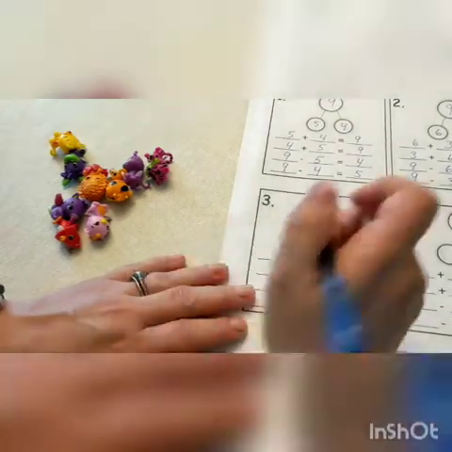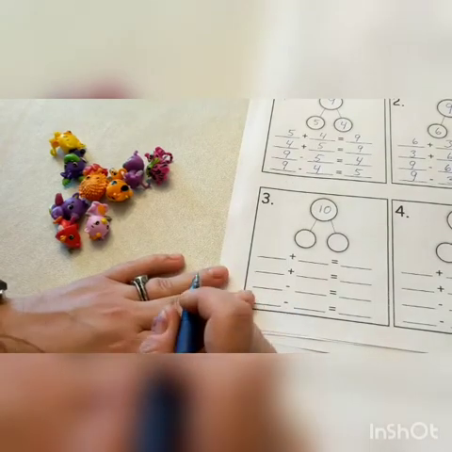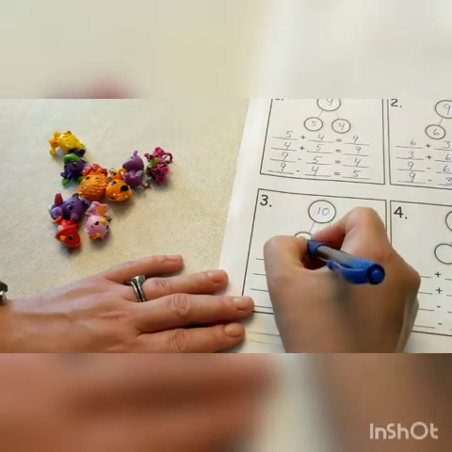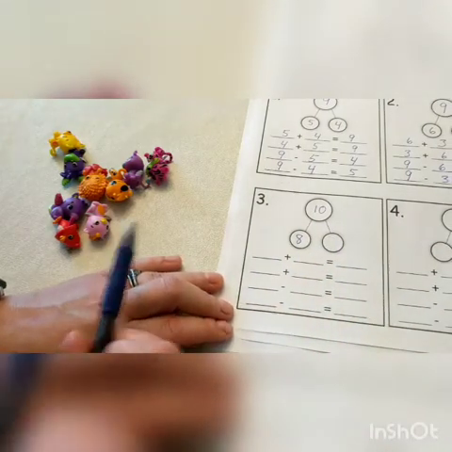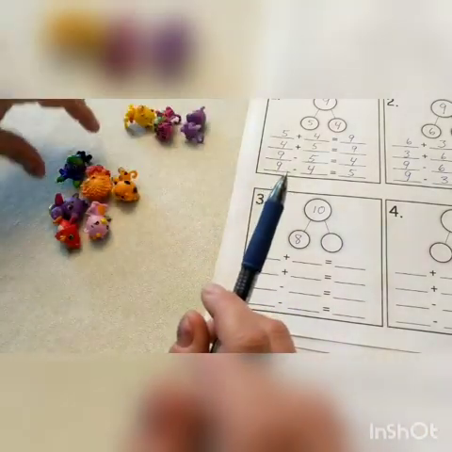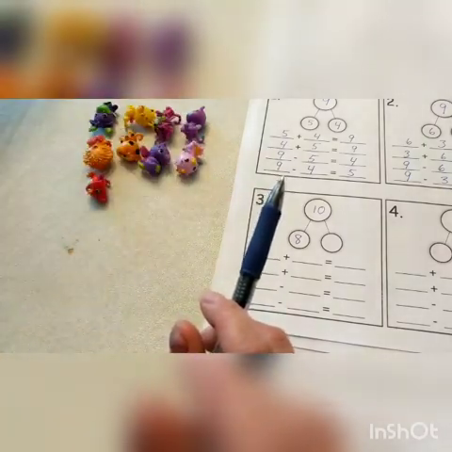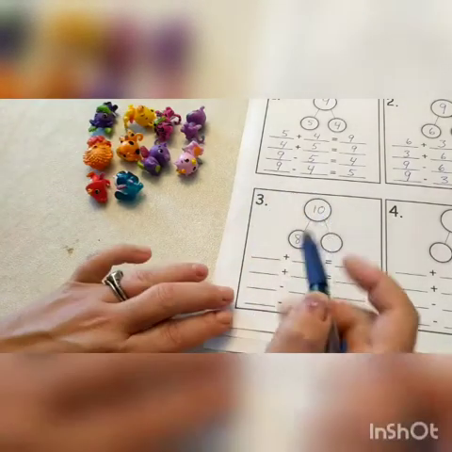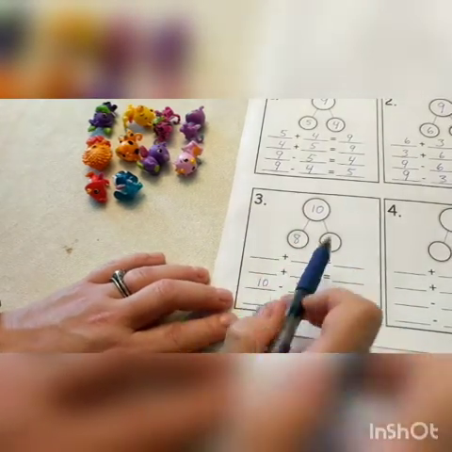Let's do one more, the number 10. Okay, there are lots of different ways to make the number 10. So let's try 8. And if we want to figure this one out, let's see if we can try to work backwards. If we know that we have 10 Hatchimals, so 1, 2, 3, 4, 5, 6, 7, 8, 9, 10. So there are 10 Hatchimals. If we take 8 of them away, how many are we going to have left?